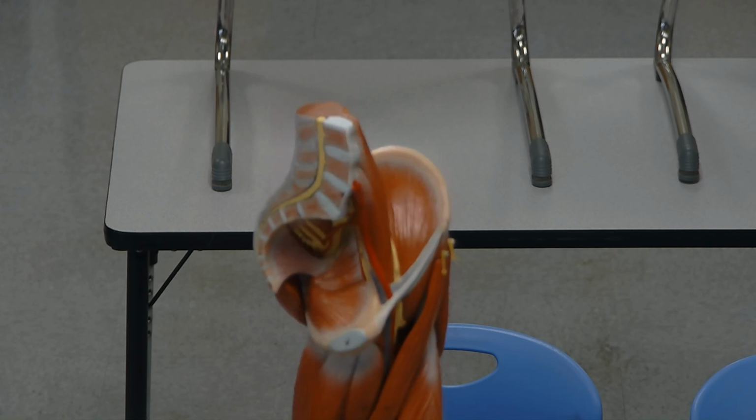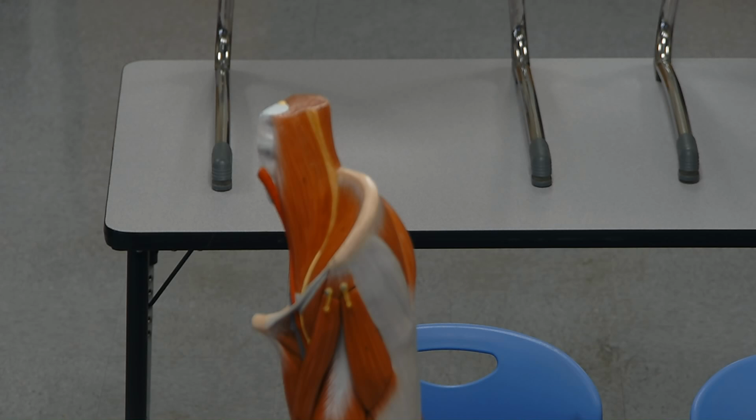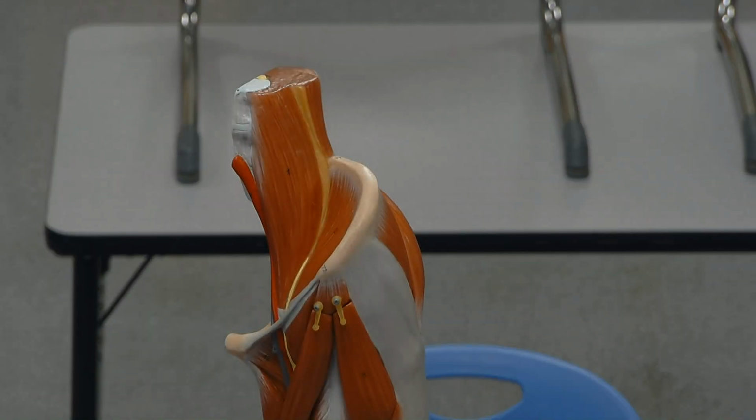Then you have the iliacus and the psoas major. For some reason, that's not wanting to focus very well. That's worse. All right, it's better.